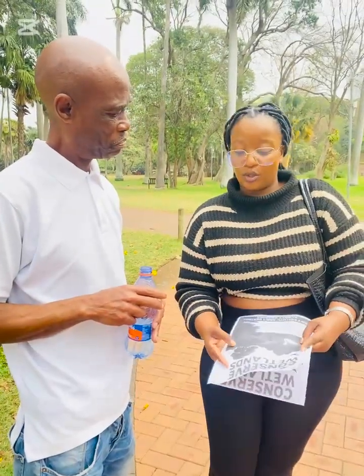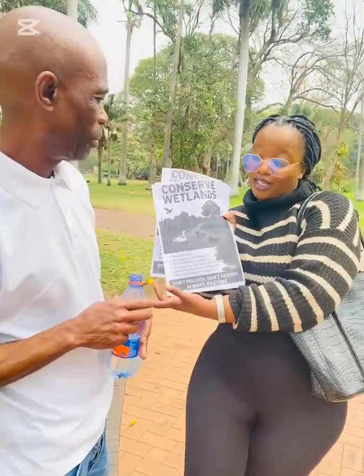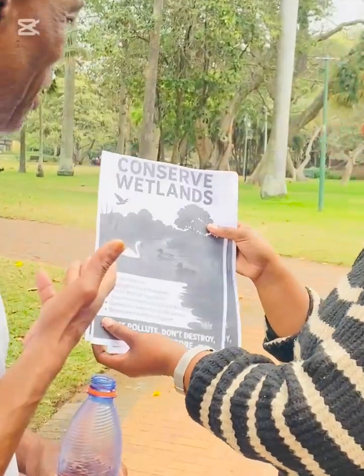Here I'm just going to give you a pamphlet. This is our awareness campaign that we are running in the community, on how we conserve wetlands. This is the wetland that we have here. So we prevent pollution. Wetlands help prevent pollution. There is sustainable use of resources, protecting wetlands and vegetation, and so on. So we are raising awareness: do not pollute, do not destroy, always restore.